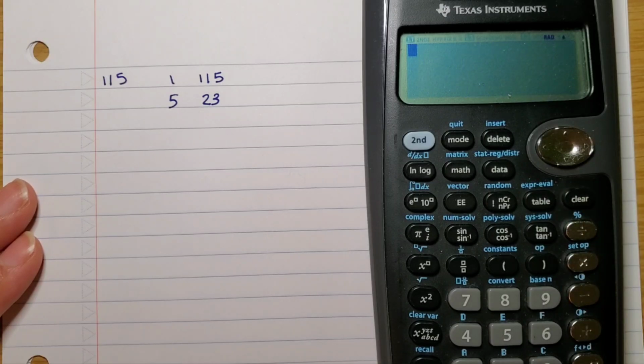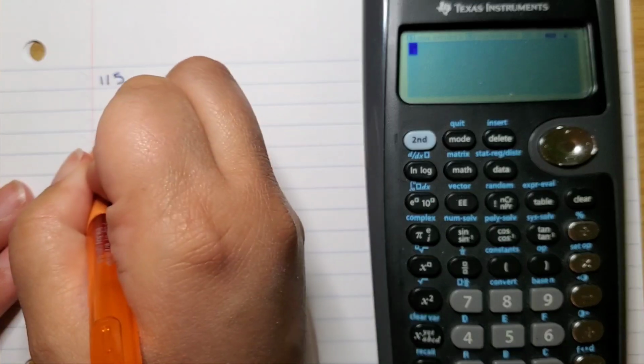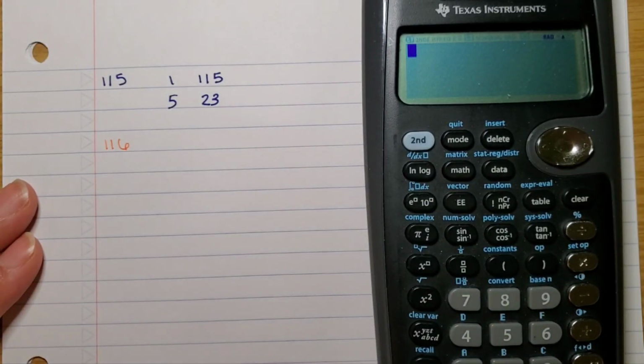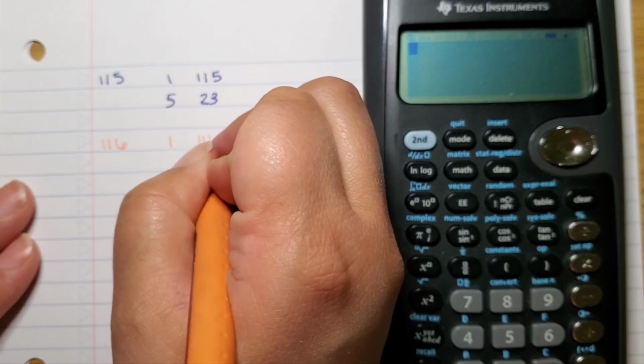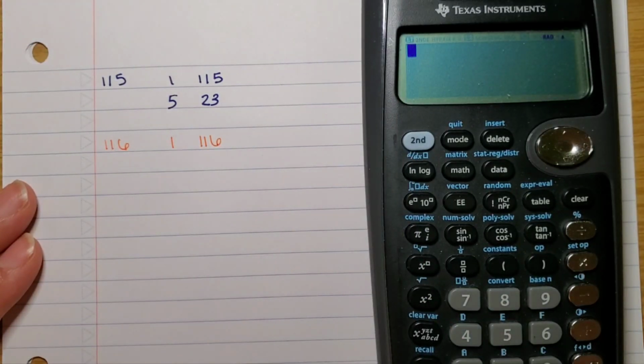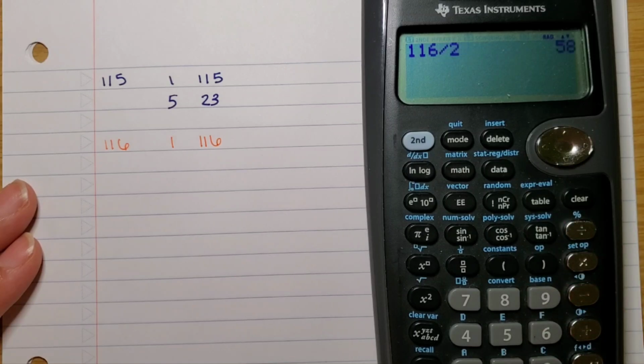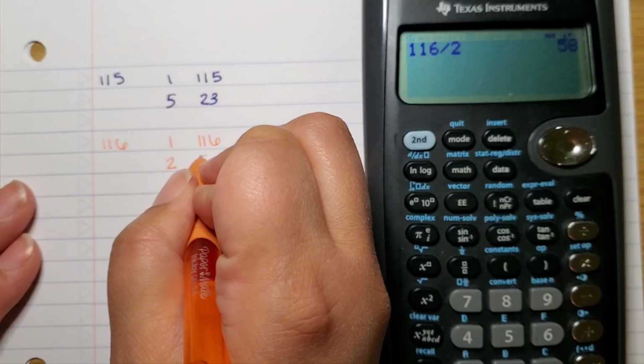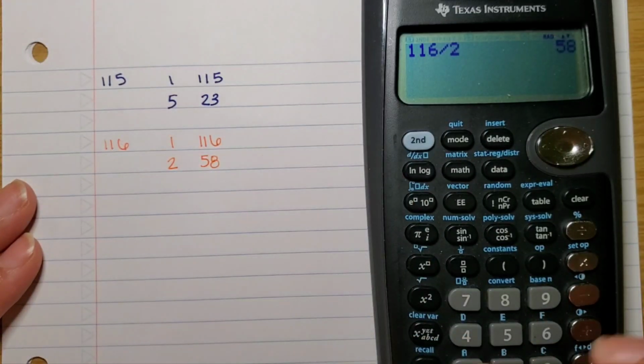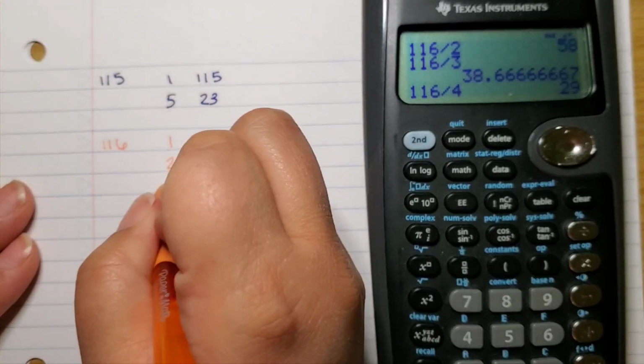All right, so the denominator of this fraction was 116. So now we've got to find the factors of 116. We'll start out, 1 and 116 are factors. Same idea, 1 goes into everything. All right, let's divide by 2, and we get 58. If I divide by 3, nope, that doesn't work. Let's try 4. Okay, 4 goes in 29 times.